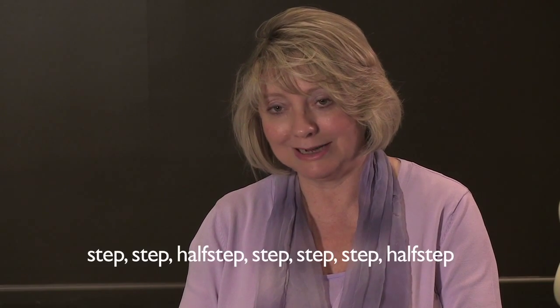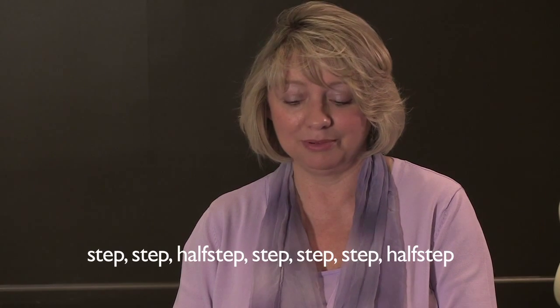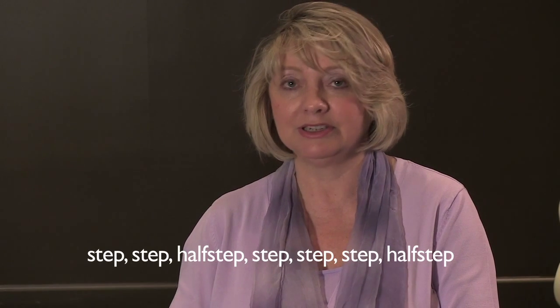So whatever note you're starting on, if it's F or C sharp, you play the note, and then you begin to count. Step, step, half step. Step, step, step, half step. Go try that for yourself on several notes and get familiar with the scales so that you can continue in different keys.